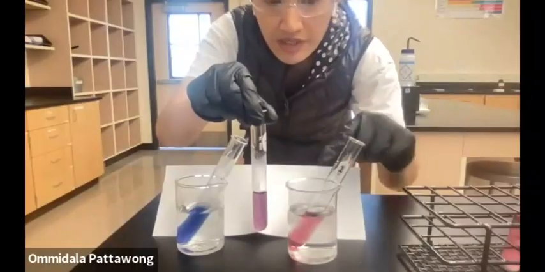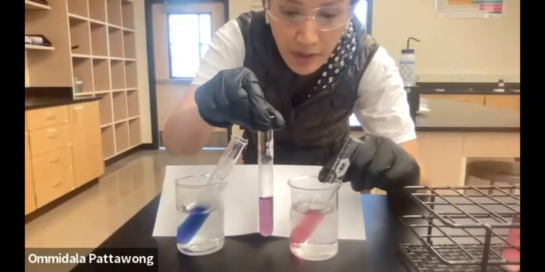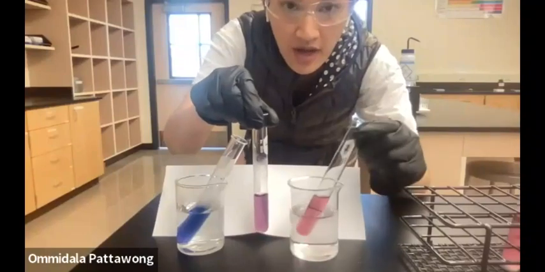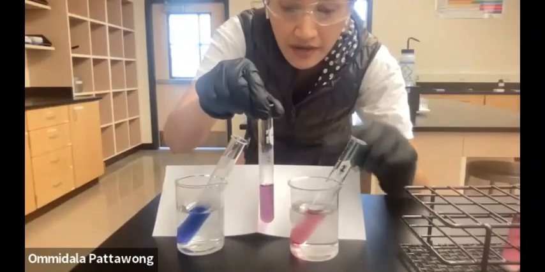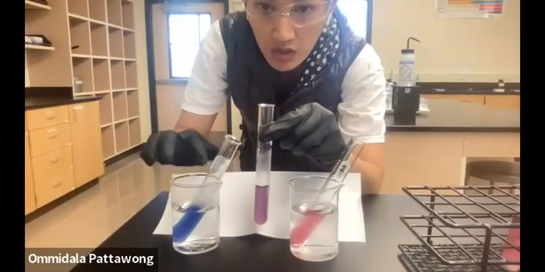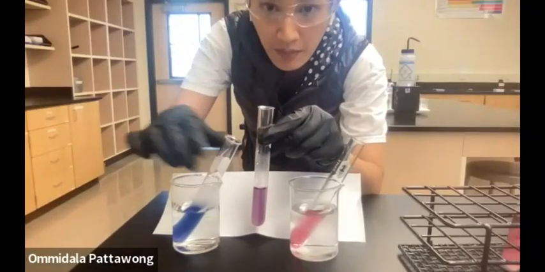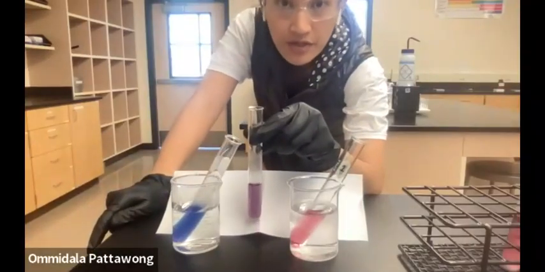And as you see, when we disturb the reaction by reducing the temperature, at cold temperature, you are going to see that the reaction would shift toward making more of the pink complex. Versus the one in the hot water, you will see that the reaction would shift toward making more of the blue complex. So now you see the effect of temperature.